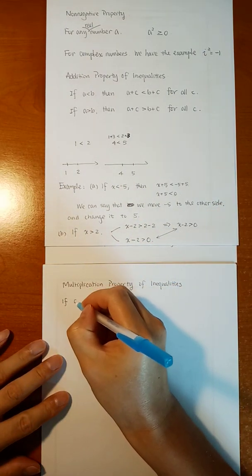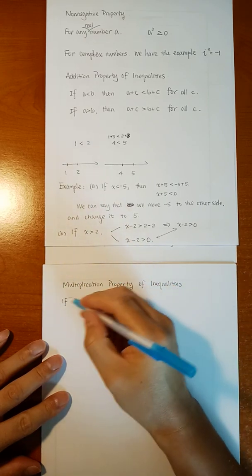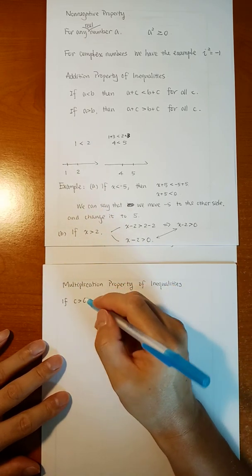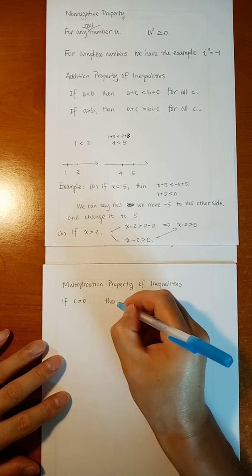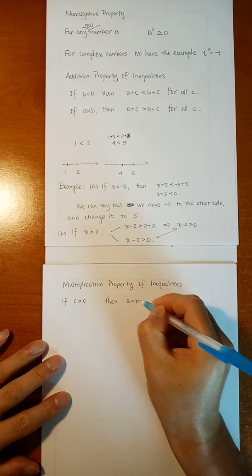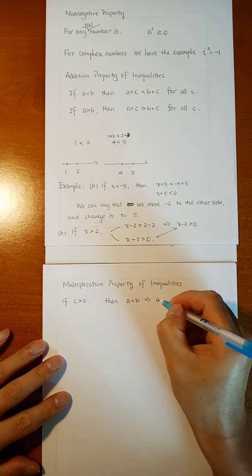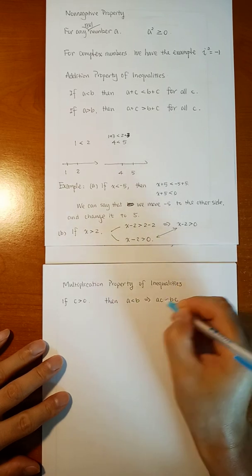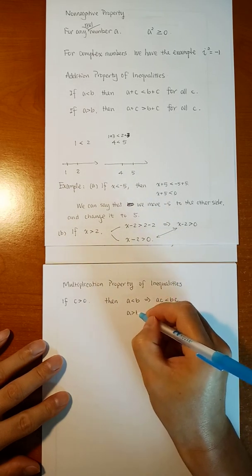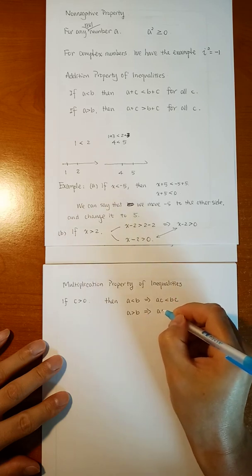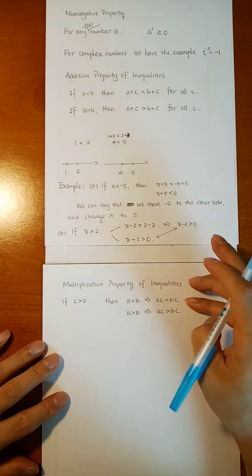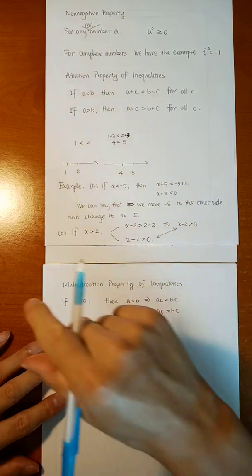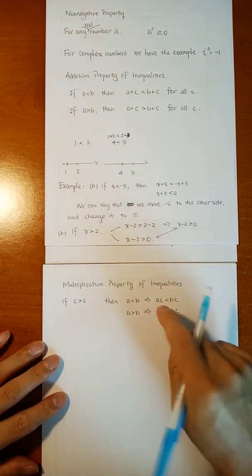If C is positive, if you multiply an inequality by a positive number, then from A less than B, you will get AC less than BC. From A greater than B, you will get AC greater than BC. So you multiply the inequality by a positive number, you still preserve the direction of the inequality.